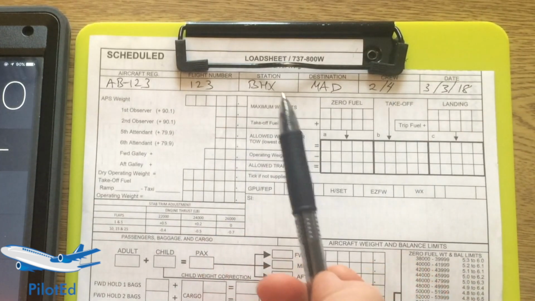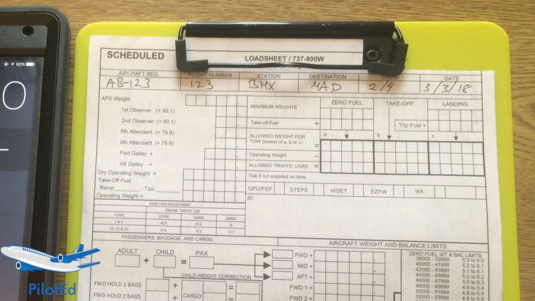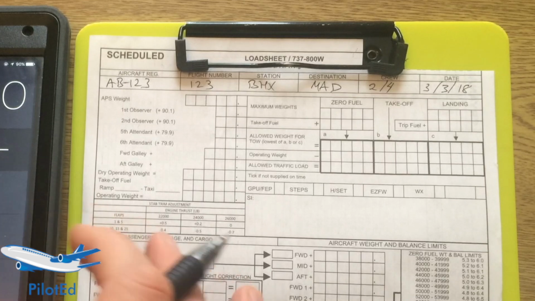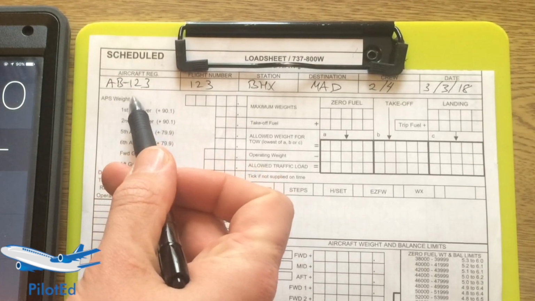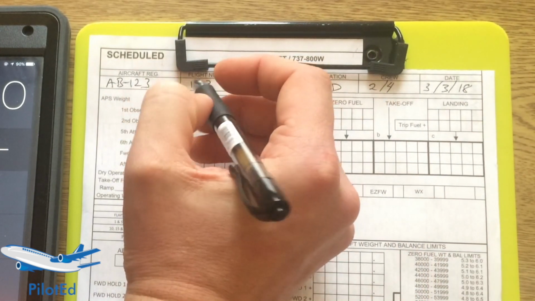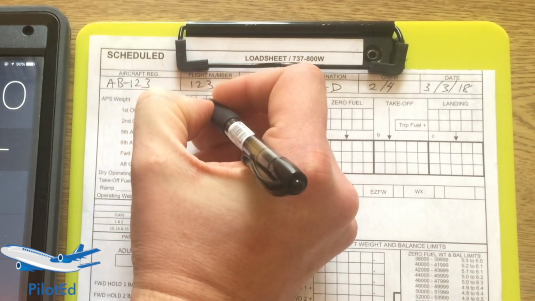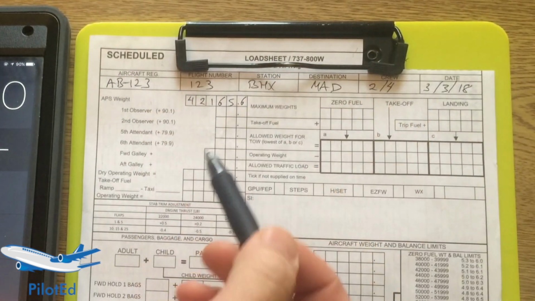Where can I find all these weights? Well, they're in the fleet weight schedule. On the fleet weight schedule, you can search all the aircraft in the company and see what the maximum weights are for those aircraft. For my aircraft AB123, my APS weight, let's say, is going to be 421656. I'm doing a real example of an aircraft here.